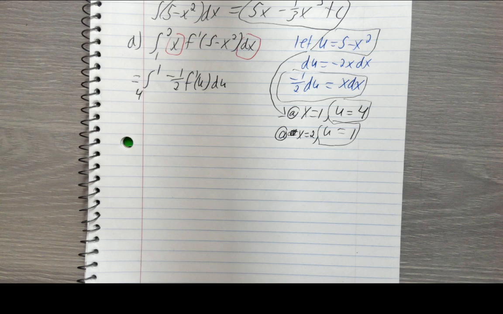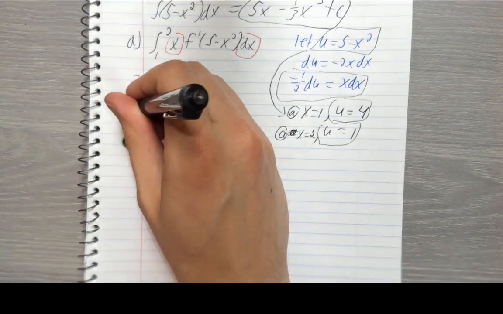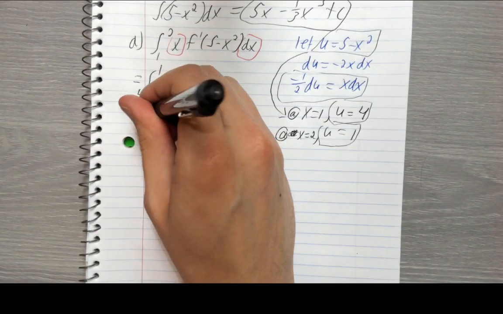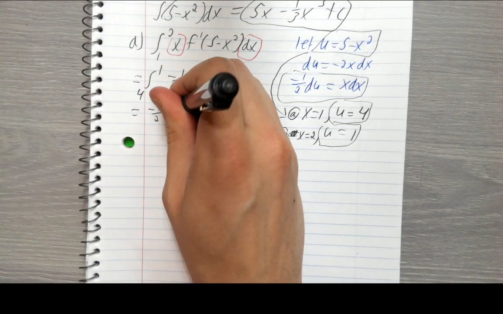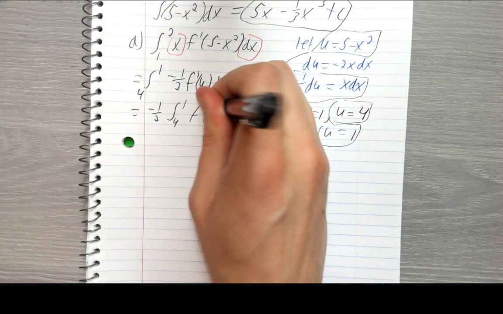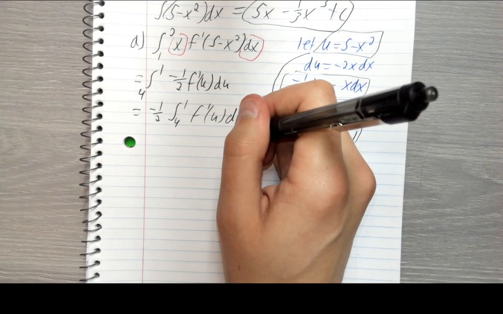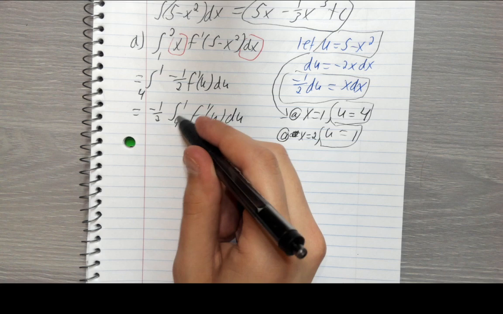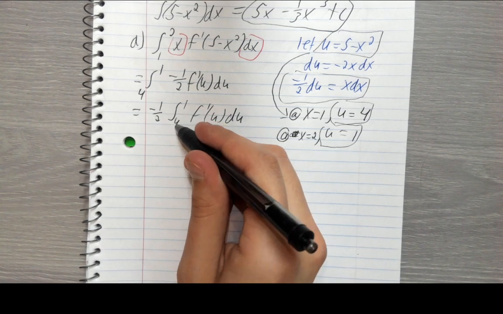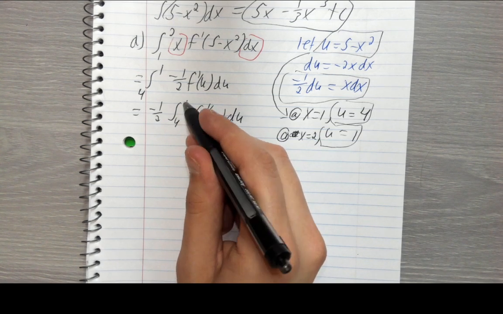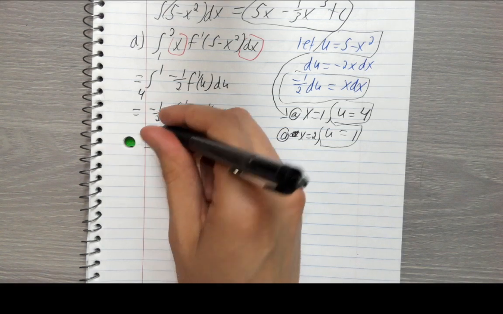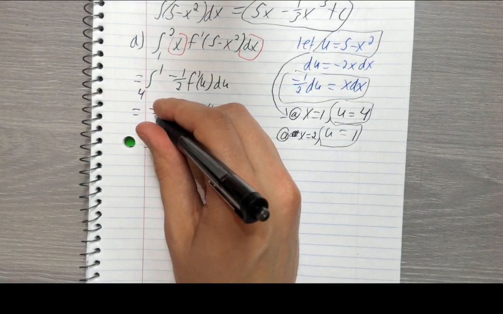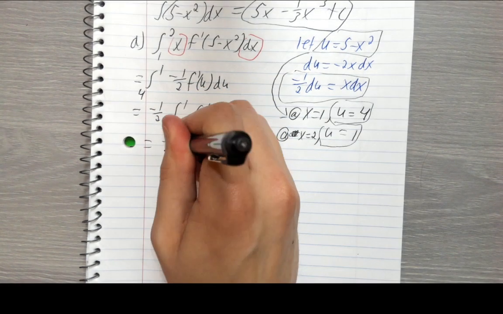Now I want to go through and actually solve this. That's going to be equal to, you take out the negative 1/2, the bounds from 4 to 1, of f prime of u du. Hopefully you see these bounds and that bothers you, as it should. That's not less than 1. That should be my lower bound, so 1 should be down here. To account for that, I take a negative 1 out front, which makes this a positive 1/2. I flip the bounds, and I'm left here.